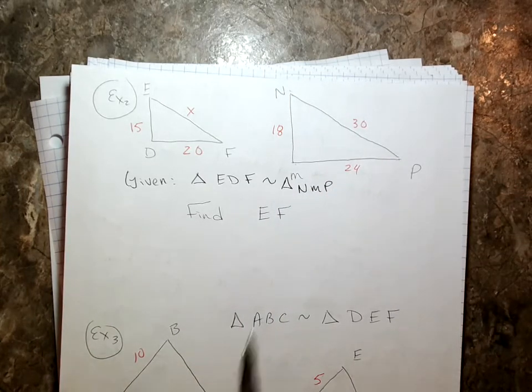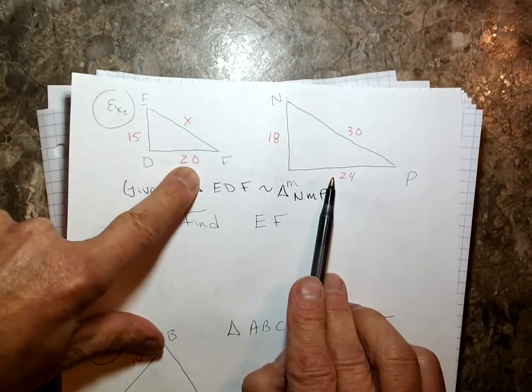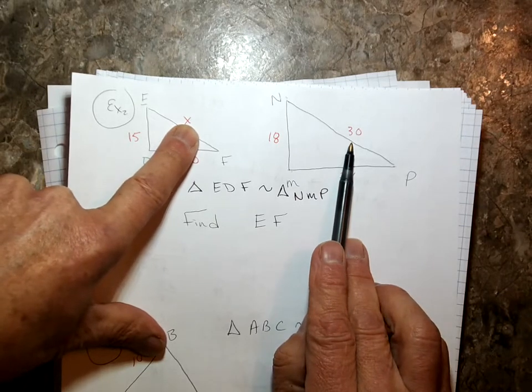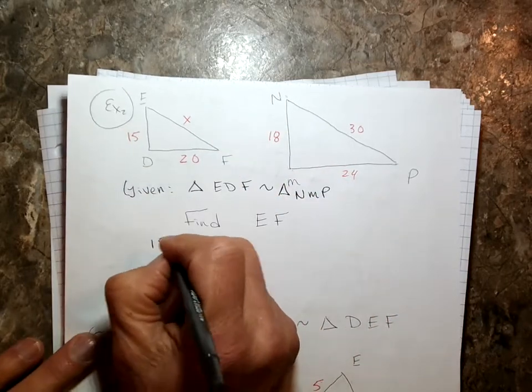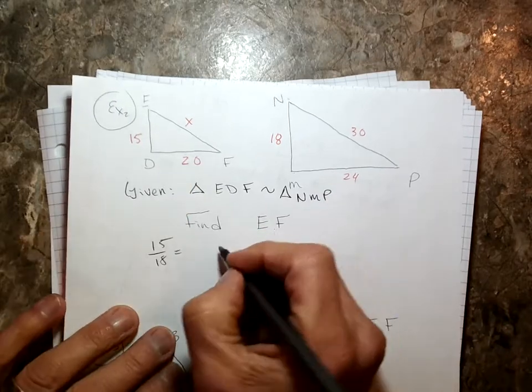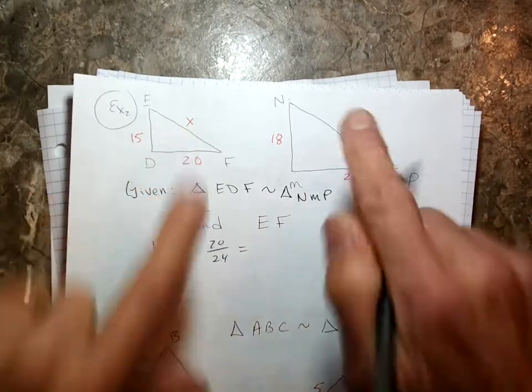Well, I have 15 to 18, I have 20 to 24, and I can also set up x to 30. So I can set up these ratios: 15 goes to 18 as 20 goes to 24 as x goes to 30.